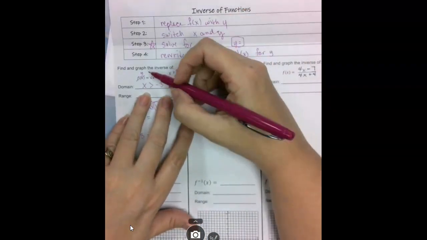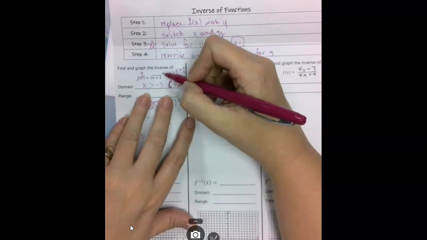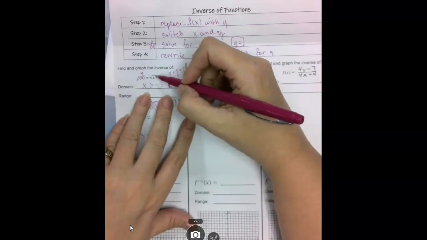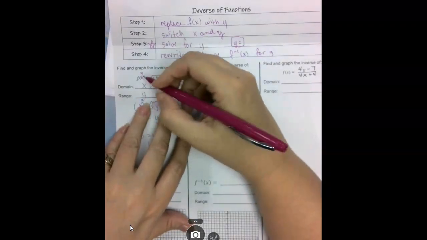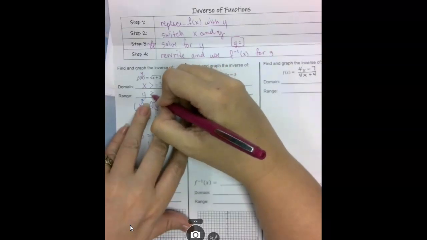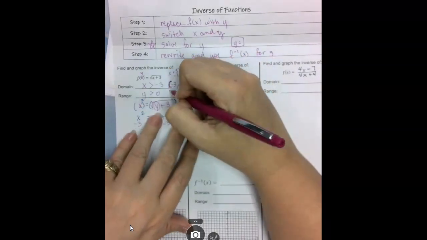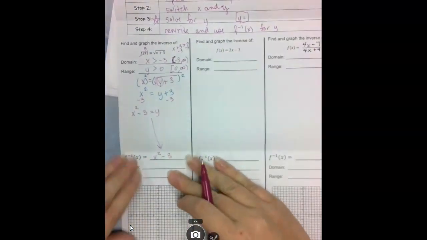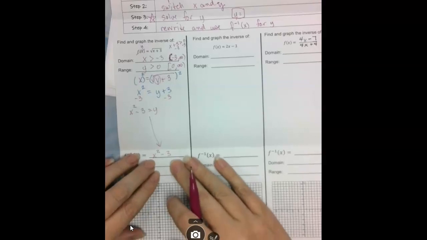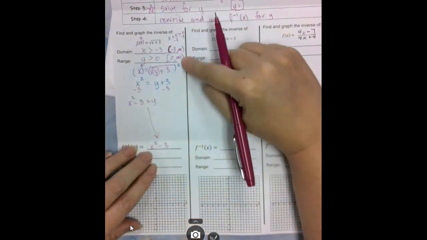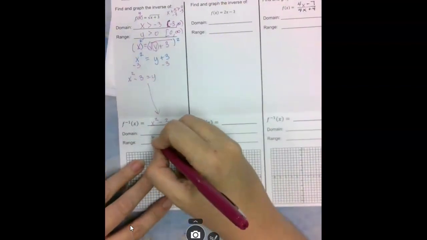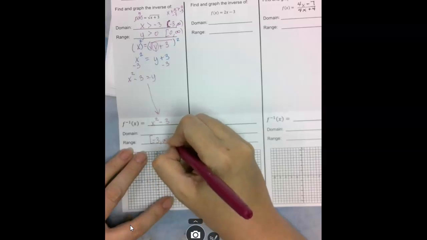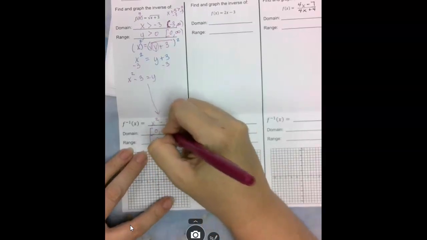And on a square root, I could take the square root of something and get 0, but I could never take the square root of something and get a negative number. So y is going to be greater than 0. When I do the inverse, this is a quadratic, so we know it's going to be a parabola, and it just reverses the domain and range from up here. We learned that before. So here the range is going to be negative 3 to infinity, and the domain is going to be 0 to infinity.